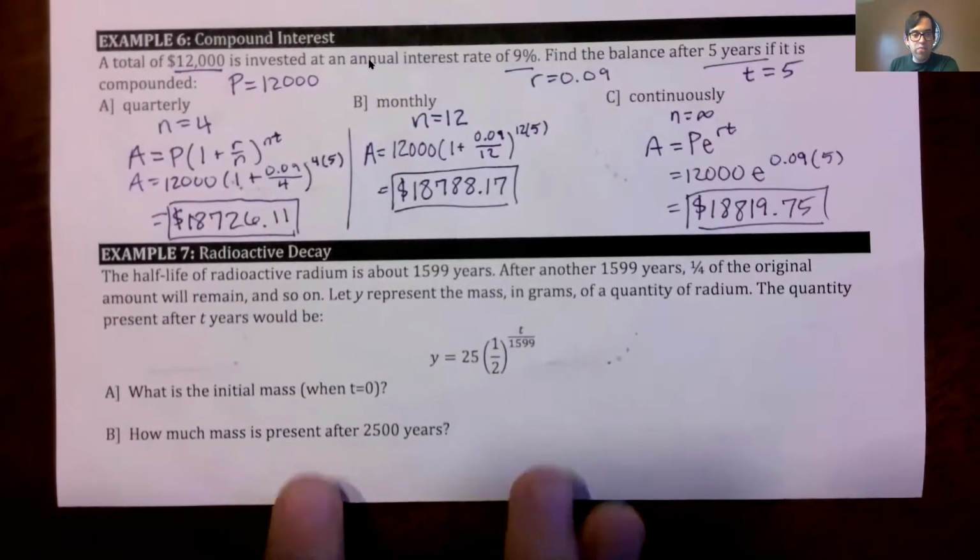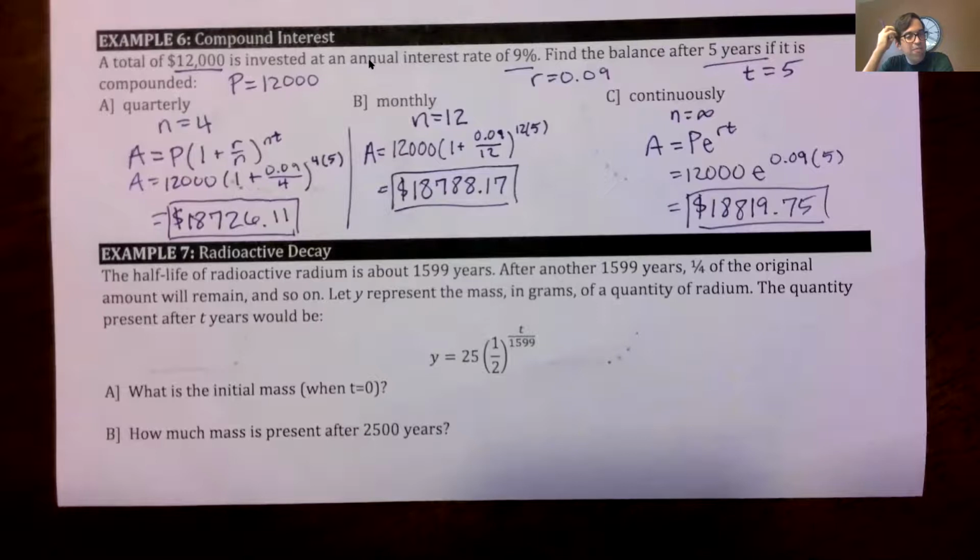Example 7 brings us to radioactive decay. The half-life of radioactive radium is about 1,599 years. And what that means is that every 1,599 years, the amount remaining is split in half. So what this says next is after another 1,599 years, 1/4 of the original amount will remain, and so on. Let y represent the mass in grams of a quantity of radium. The quantity present after t years would be y equals 25 times 1/2 to the t over 1,599.